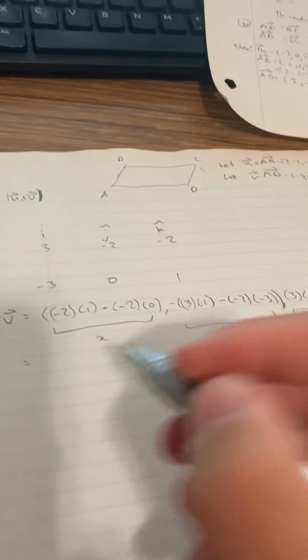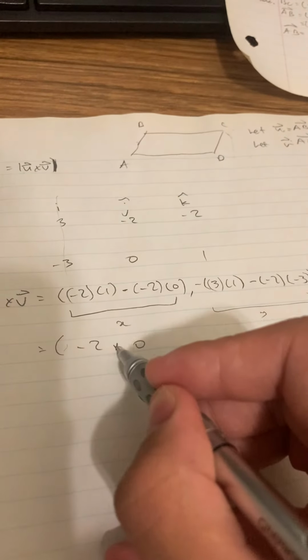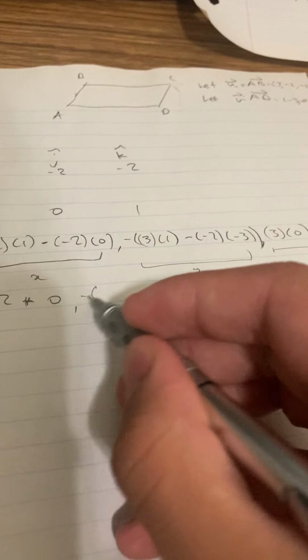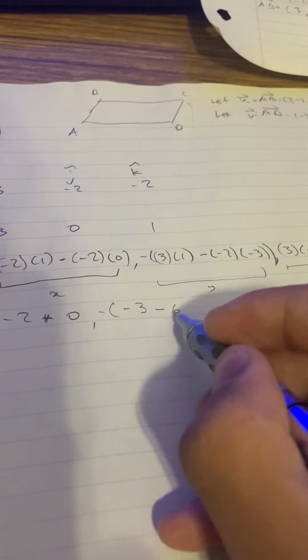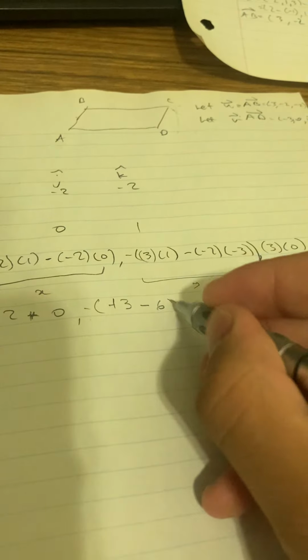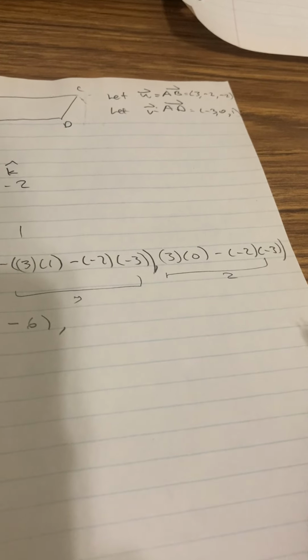So now we just have to simplify. This turns into -2 minus 0 plus 0. This one turns into -3 minus 6. No, +3 minus 6. And then the next one becomes 0 minus 6.